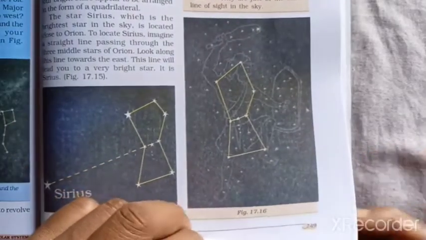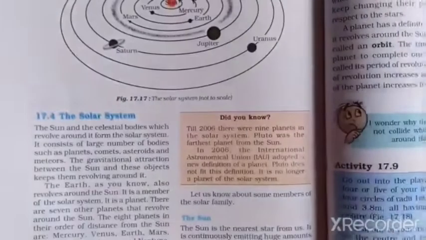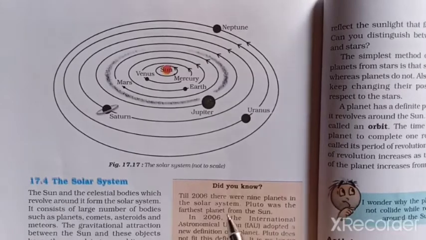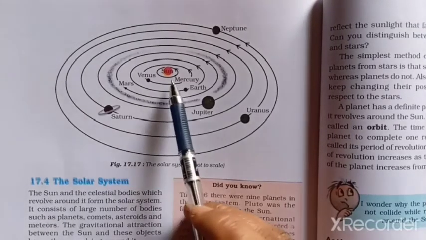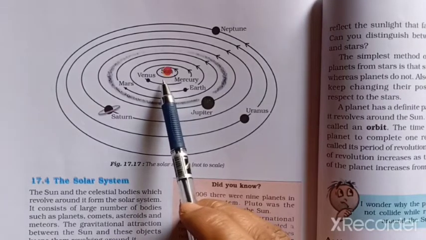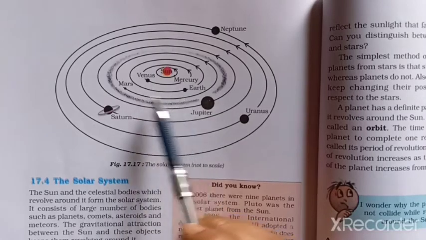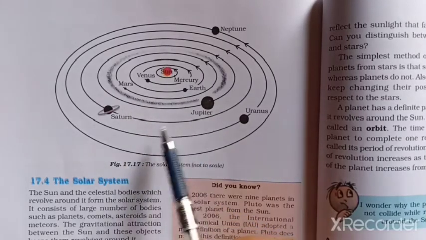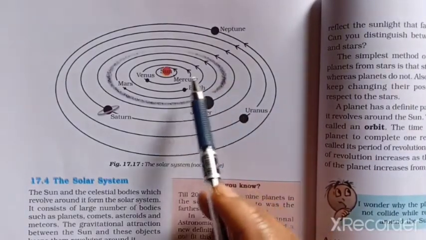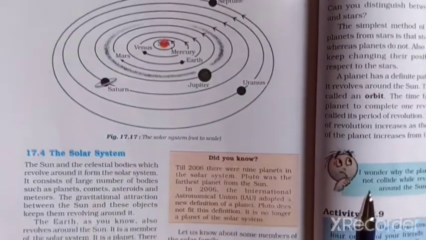So in the next page, we have seen the solar system. Here the sun is at the center, and Mercury, Venus, Earth, Mars, Jupiter, Saturn, Uranus and Neptune all are revolving around the sun. So we have seen this solar system.